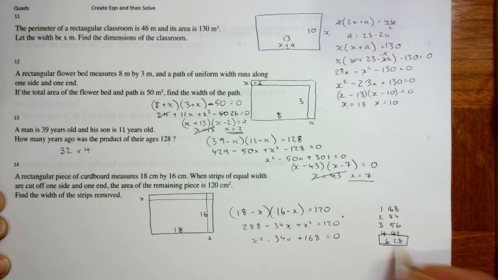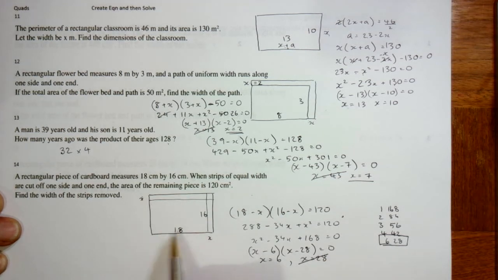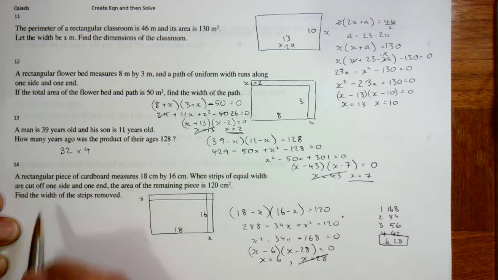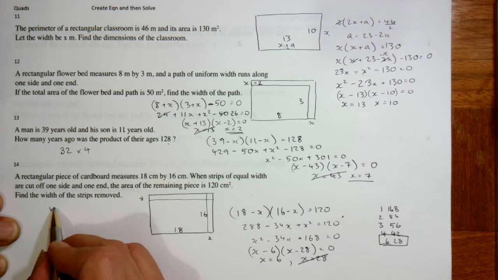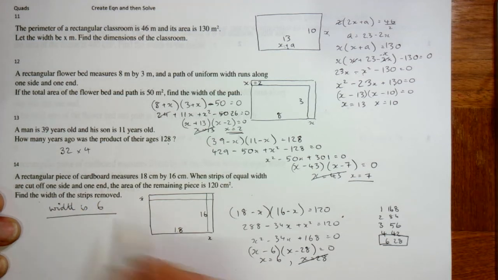Oh look, they add up to 34. (x minus 6)(x minus 28) is equal to 0. So x is 6 or x is 28. Well, we don't want that one, because we can't take a strip of 28 off 18 or 16. So the width of the strips is 6.